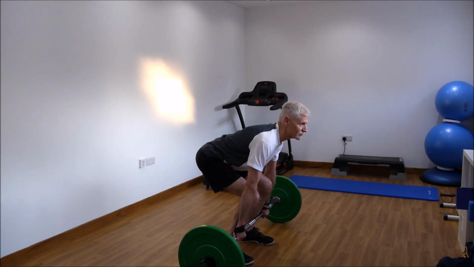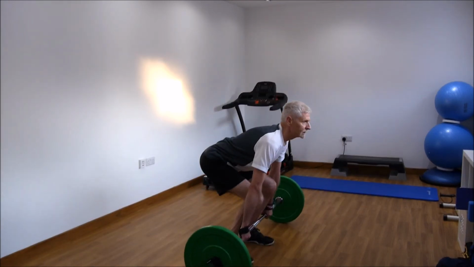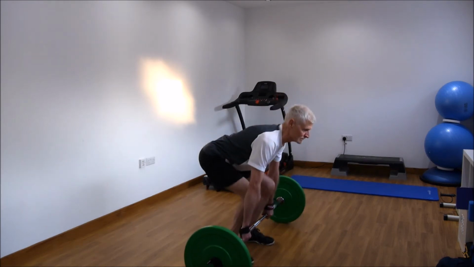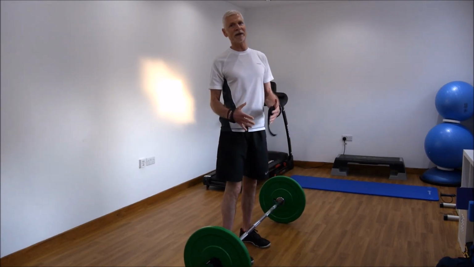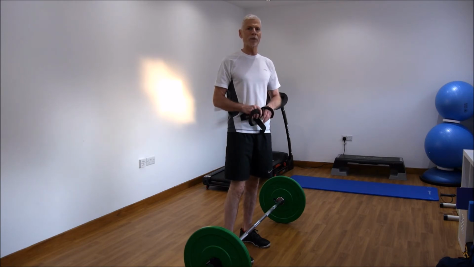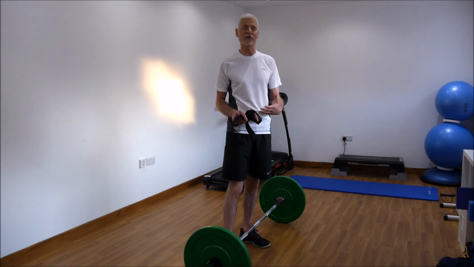So in front of the bar, press, and then back. So that's our classic deadlift performed with an Olympic bar. Let's see how we can modify that now for those who don't want that sort of resistance.